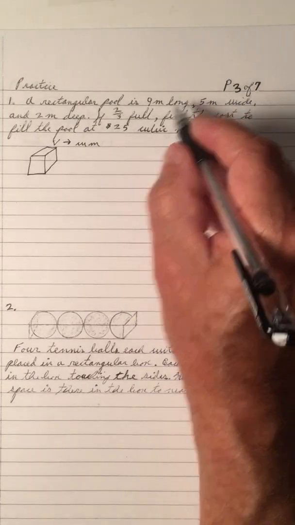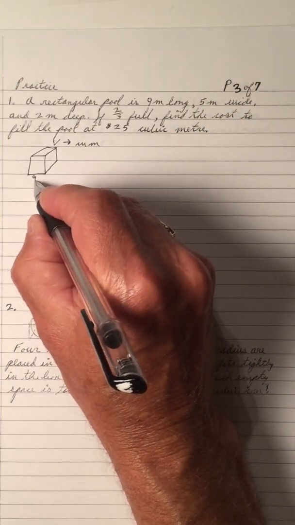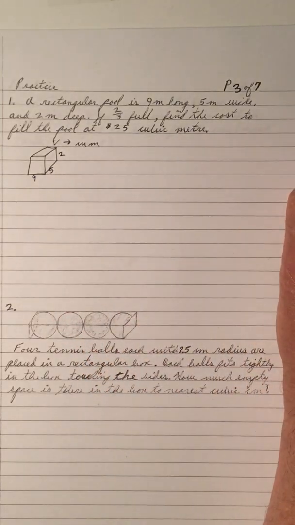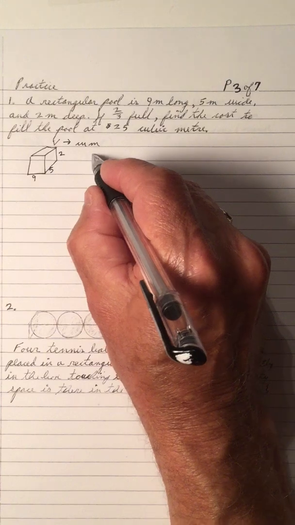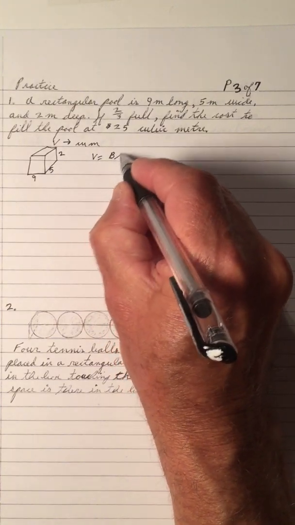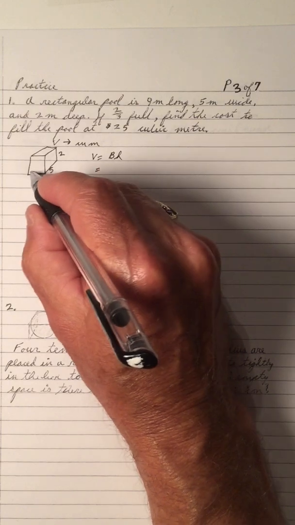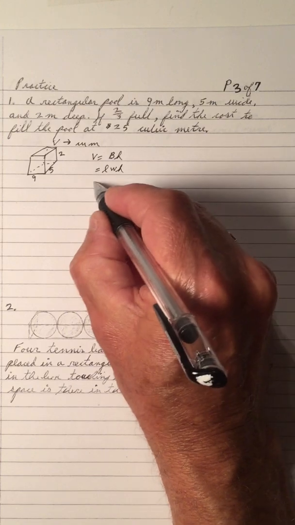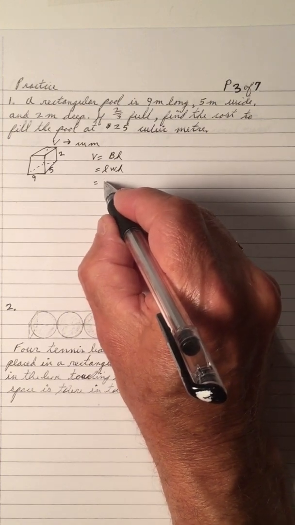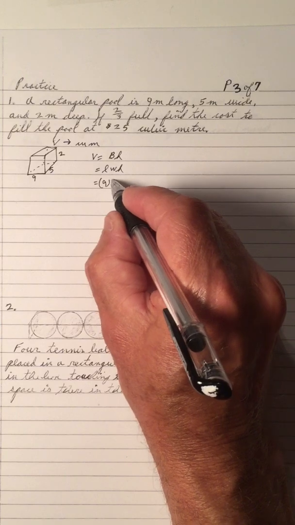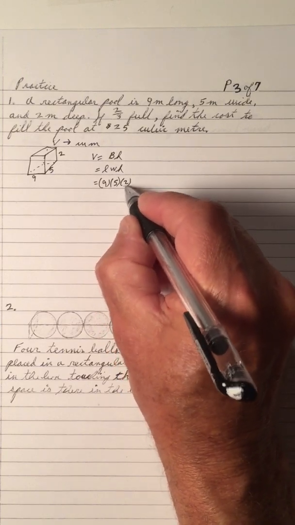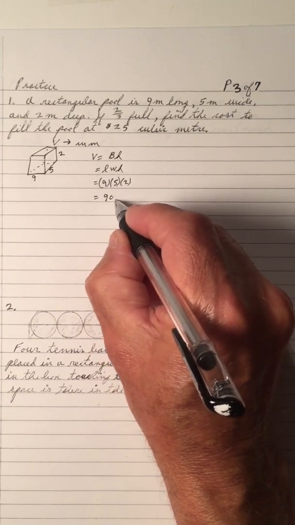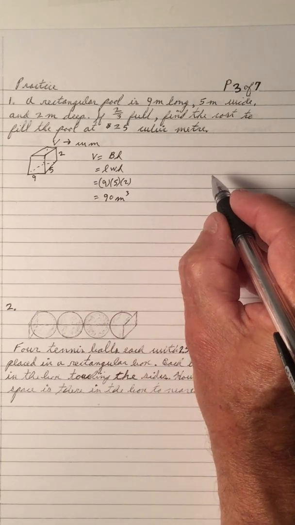A rectangular pool is this shape. It's long, so you can say it has 9. The width is 5, and the depth or height is 2. The volume of a pool is base area times height. The base is a rectangle on the bottom, so it's length times width times height. The length is 9, the width is 5, and the height is 2. When you multiply all that, 45 times 2 is 90. So that's 90 cubic meters.